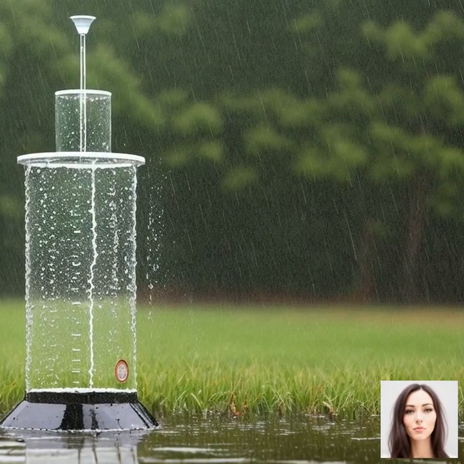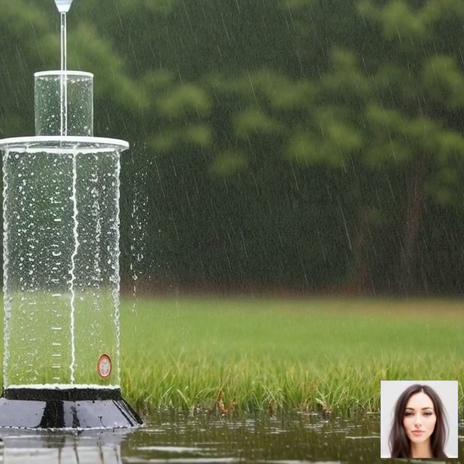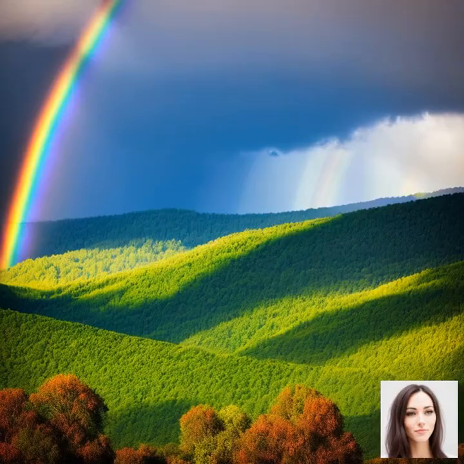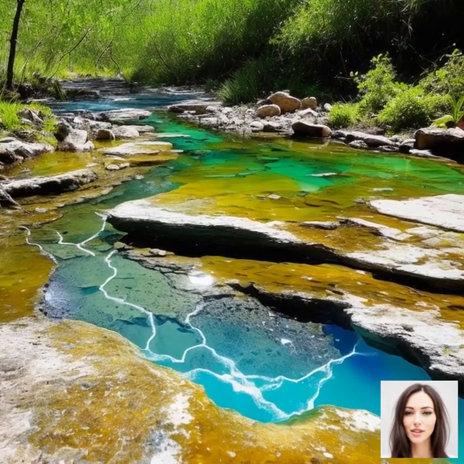Now, the water cycle can be broken down into a few key steps. First, we have evaporation, where water from the Earth's surface, like oceans, lakes, and rivers, is heated by the sun and turns into water vapor. This water vapor then rises up into the atmosphere. Next, we have condensation.